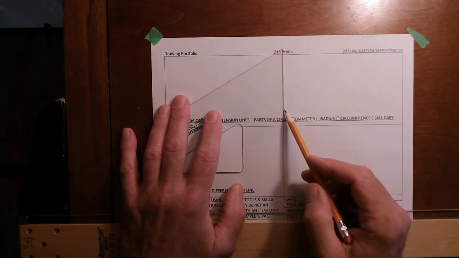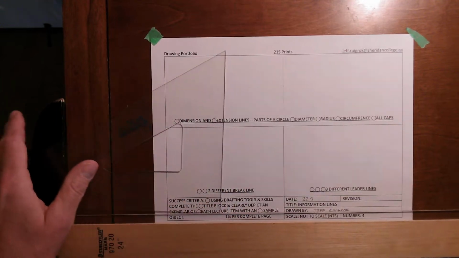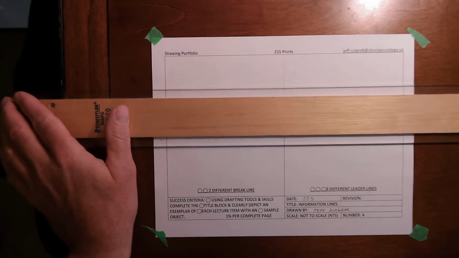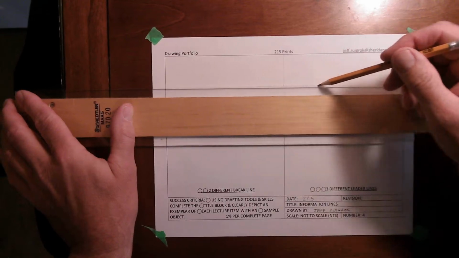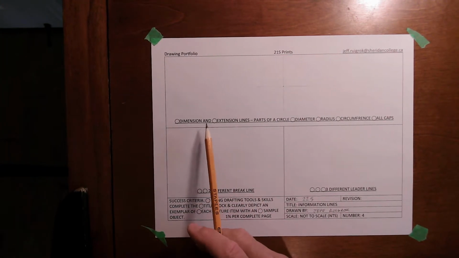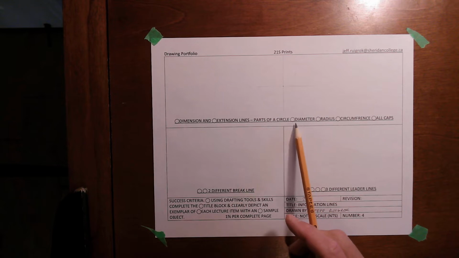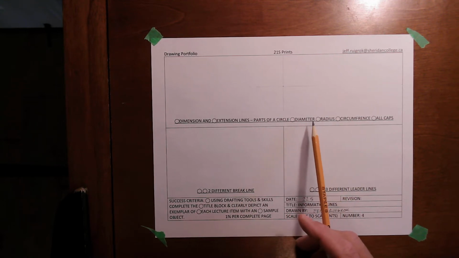Just going to introduce you to a few more what I'm referring to as information lines. I'm just making a cross here to start. These are crosshairs, because for the first one, dimension extension lines, I'm going to use parts of a circle to demonstrate that. And then we have a little drawing here to show you some break lines, which are just used for if something's too large to fit on your page, you can cut a chunk out of the middle. And then a few different leader lines, which are normally irregularly shaped lines. Anyways, we're going to start with the circle.